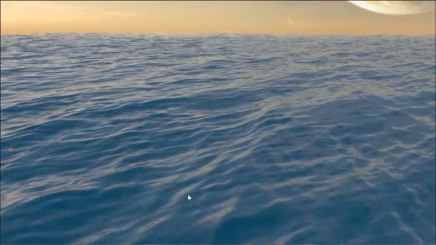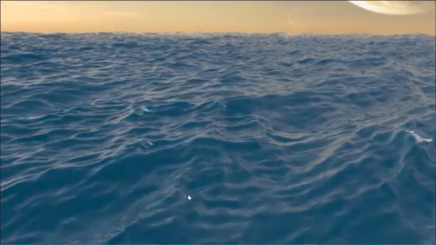So that's just a quick walkthrough of the guided simulation workflow for Bifrost inside of Maya 2016.